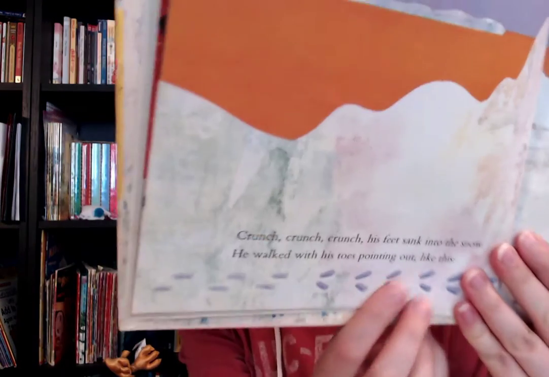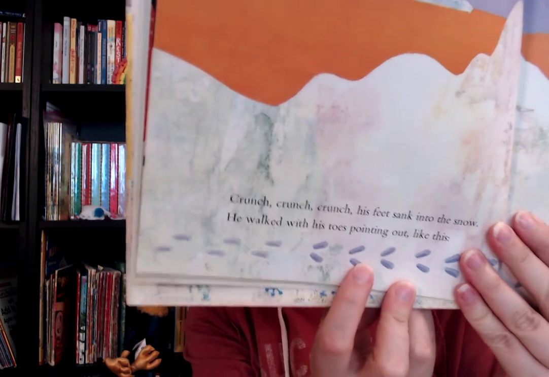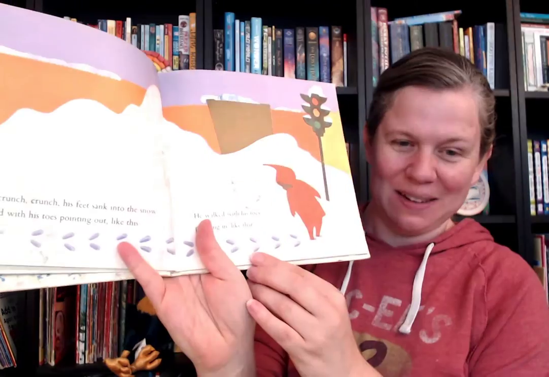Crunch, crunch, crunch. His feet sank into the snow. He walked with his toes pointing out, like this. You guys try that? Try pointing your toes out. Okay. He walked with his toes pointing in, like that. Okay. So if you've had your toes pointing out, now you can point your toes in. And it would make a different footprint.